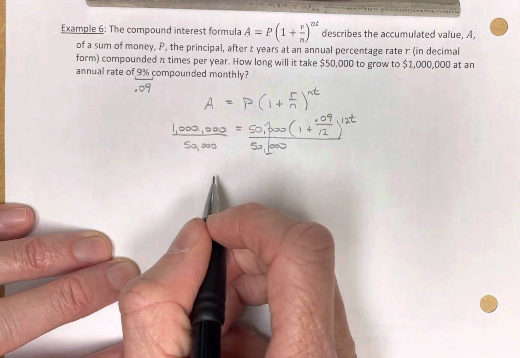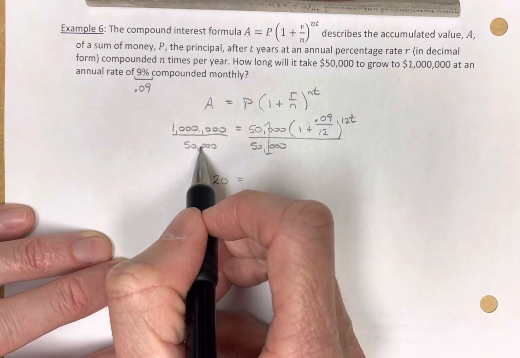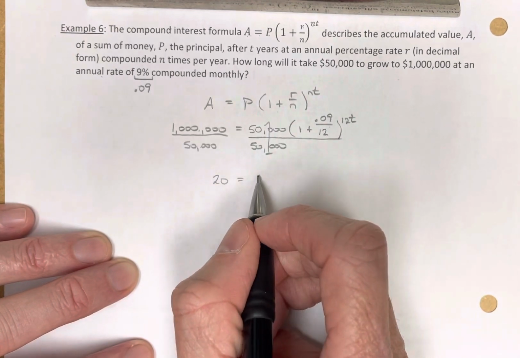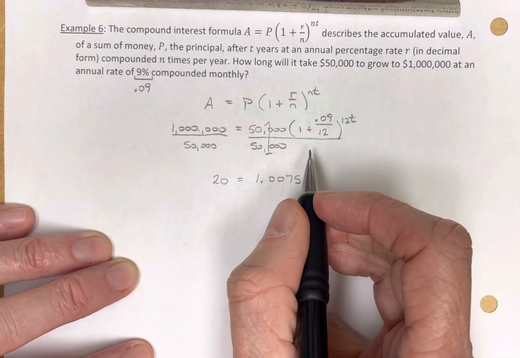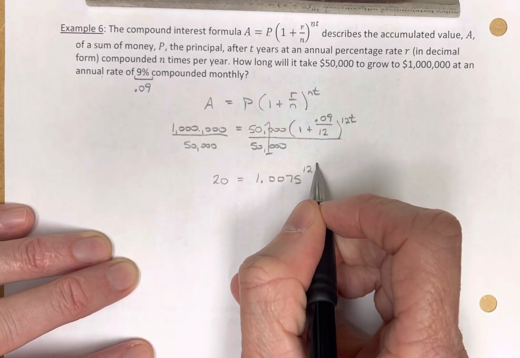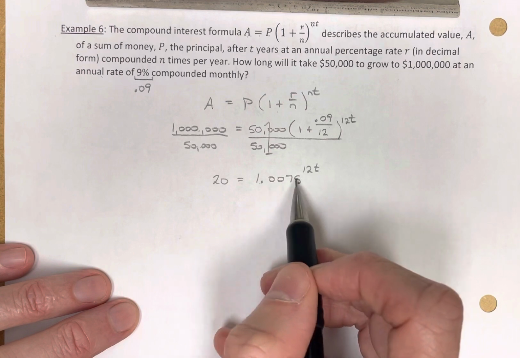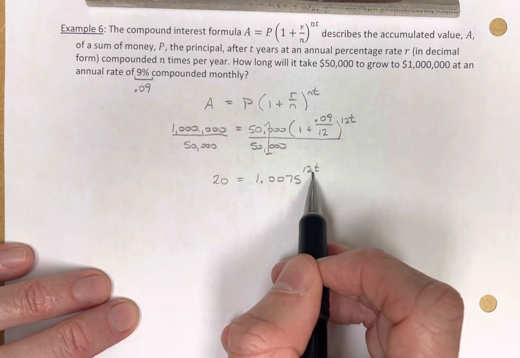So this on the left side is 20. 1 million divided by 50,000 is 20. This in a calculator to 4 decimal places is 1.0075. And here's raised to the 12t power. So now I have my base to an exponent equals a number. I need to get at the exponent.